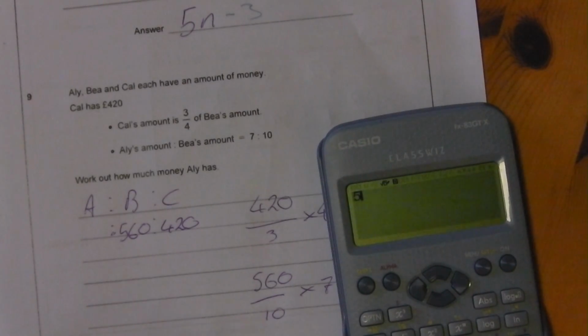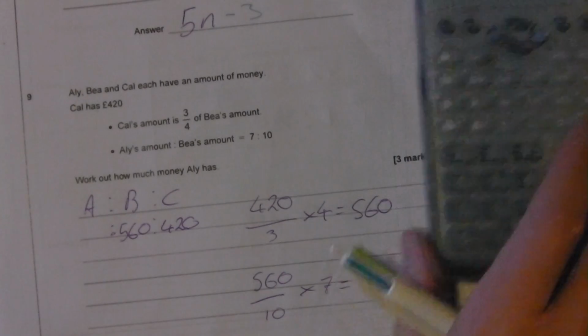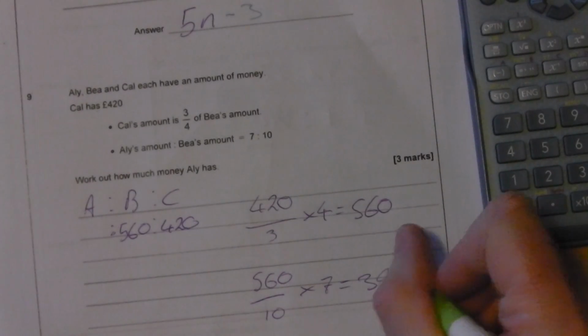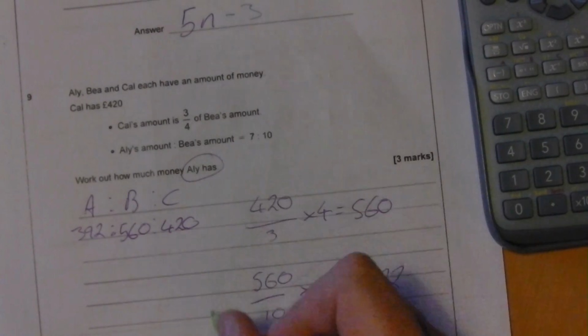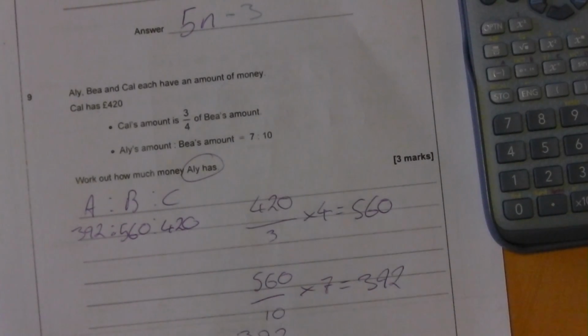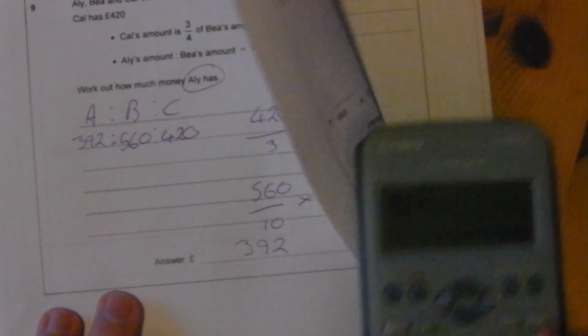So we take that amount, the 560, we're going to divide it by the 10, times it by 7. So now 560 divided by 10 times by 7, and we get 392. And that is how much Ali's got, which is all they were interested in. So that is our answer, 392 on the answer line there.